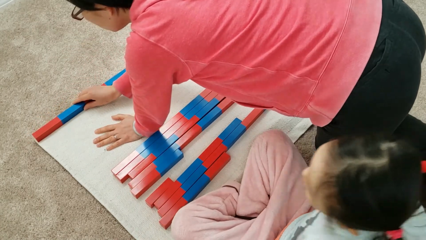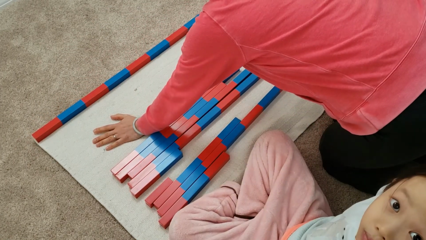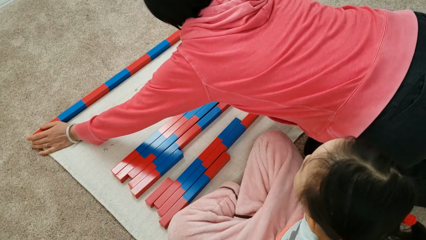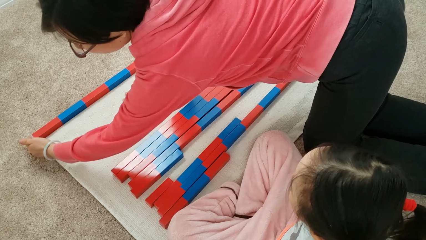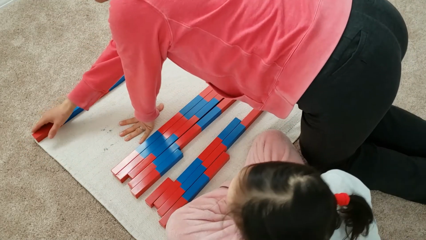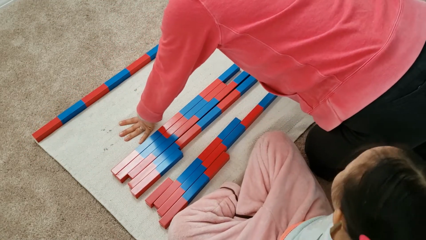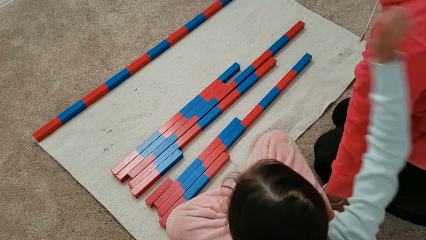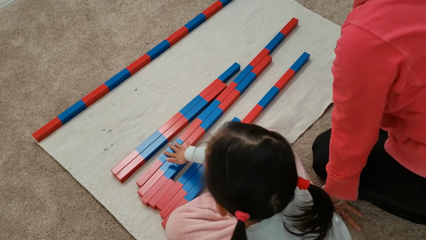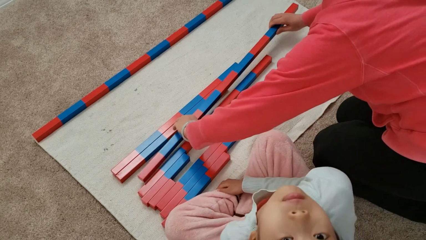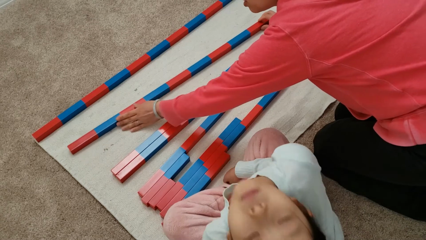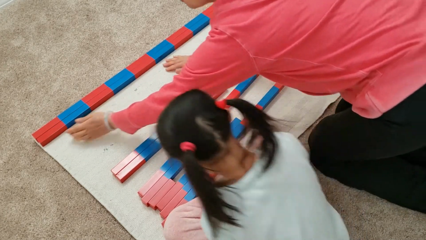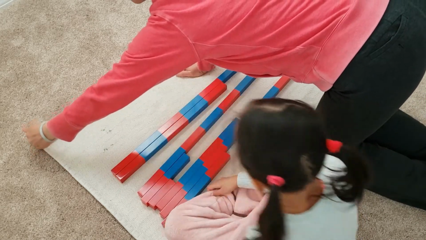Flush. What does flush mean? That means they line up here. Okay. And line up with the top edge of the mat. Now, can you find the next longest one? This one. Okay. Up here. Flush.